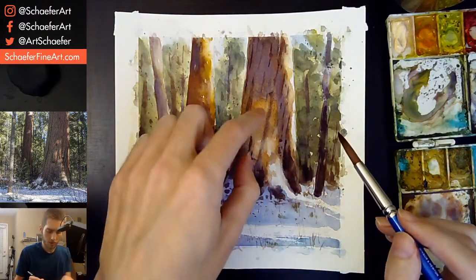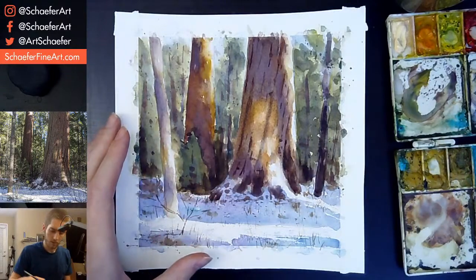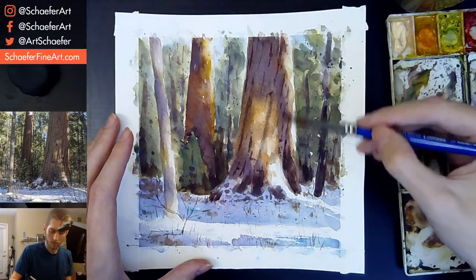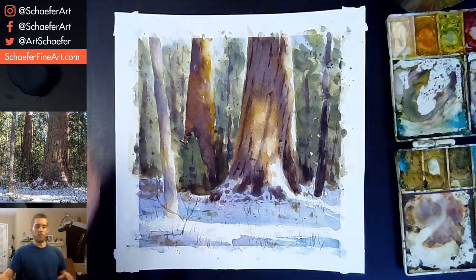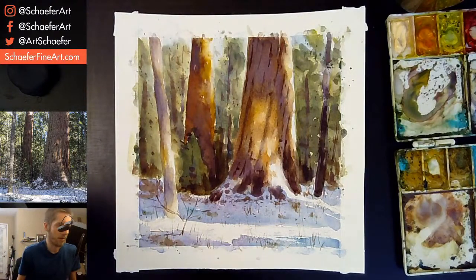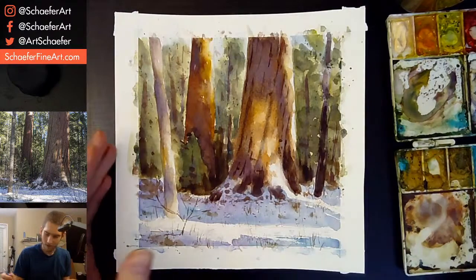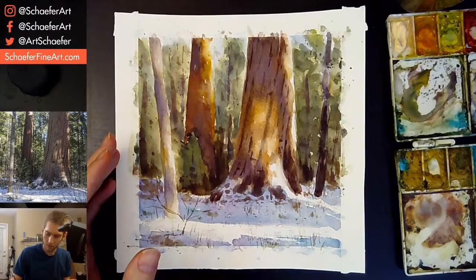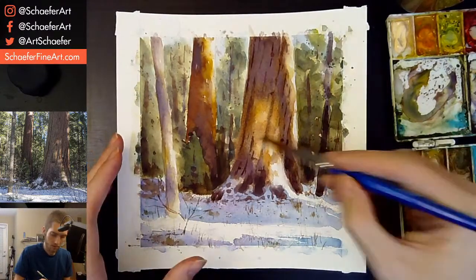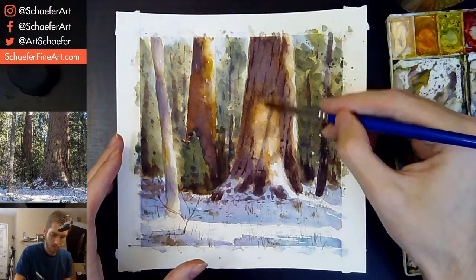So it's the darkest, and then lighter, lighter, lighter. So that's what I'm thinking. I don't know. Maybe it helped, maybe it hurt it, I don't know. I think maybe we need some cools in there a little bit to kind of balance out those warms.